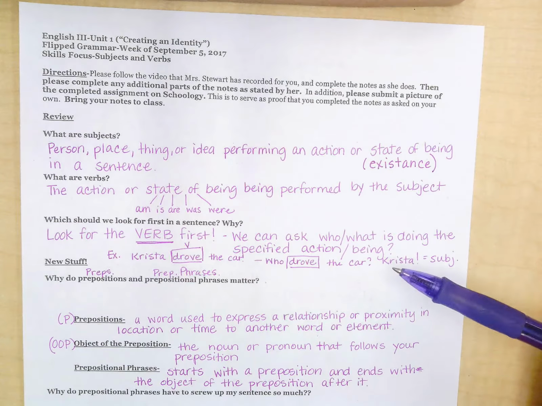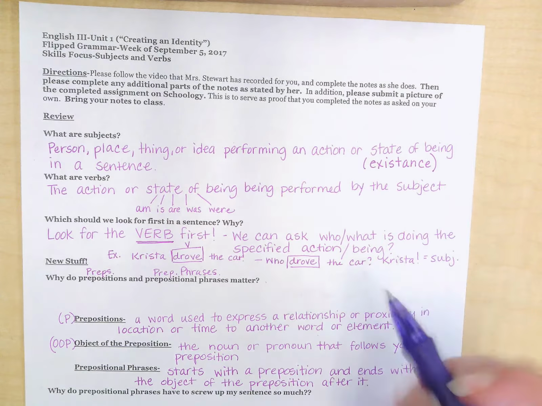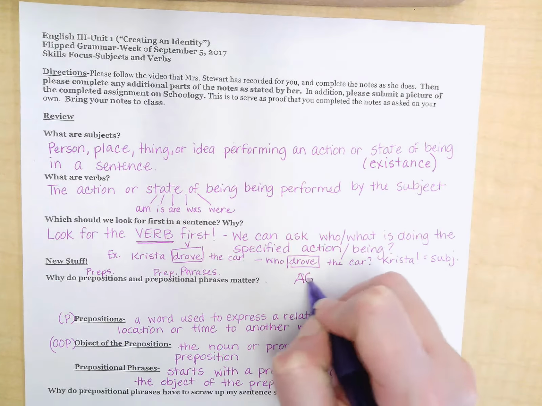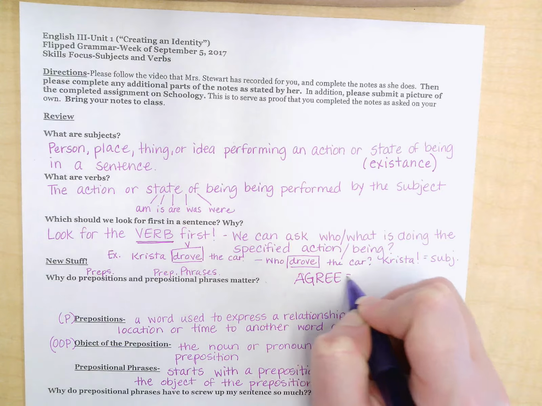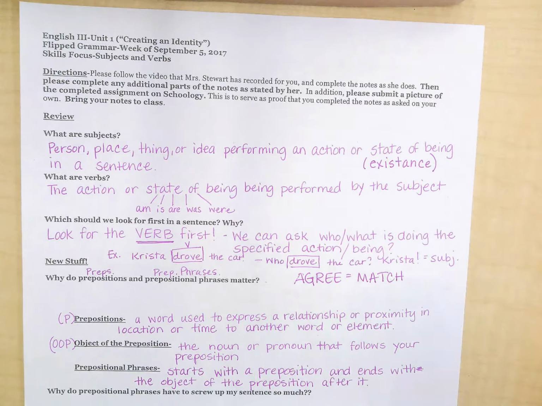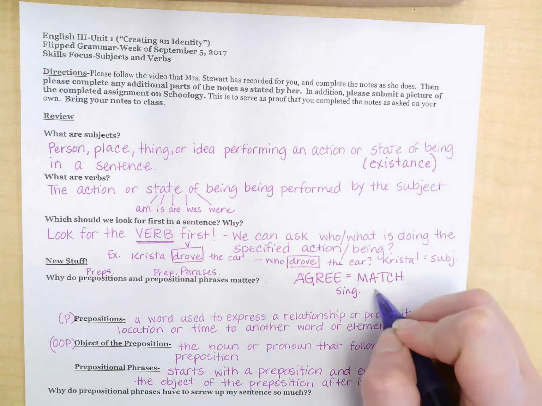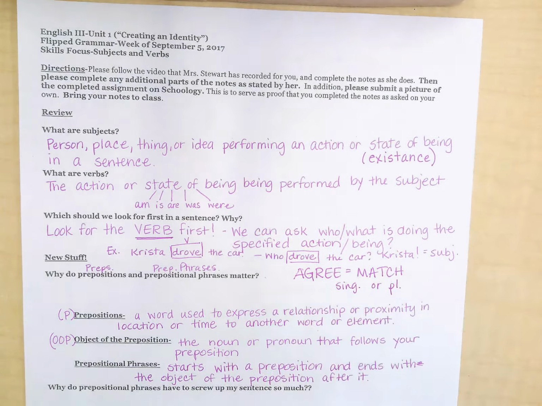Last week, I can't remember if I talked about it on my video or if I just talked about it in class. What should we look for first in a sentence when we're trying to make sure our subjects and our verbs are agreeing? What does agreeing mean? Match. Our subjects and verbs match in singular or plural. So you have a singular subject with a singular verb, a plural subject with a plural verb.